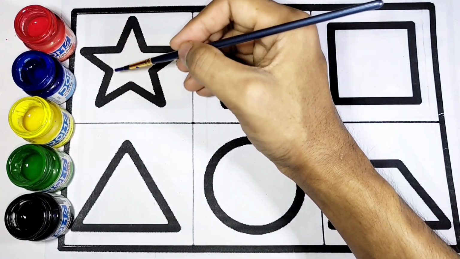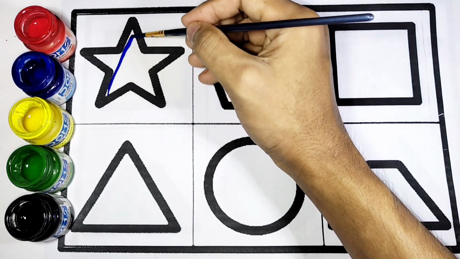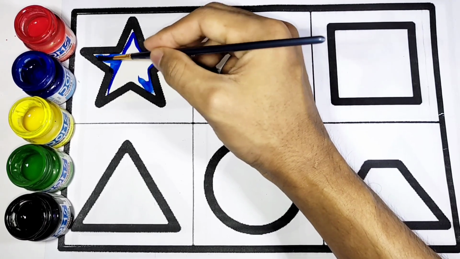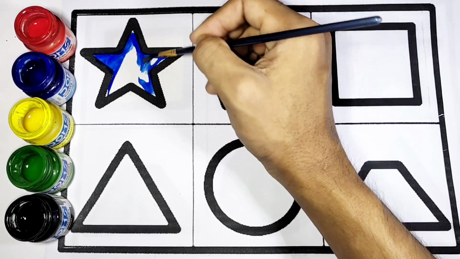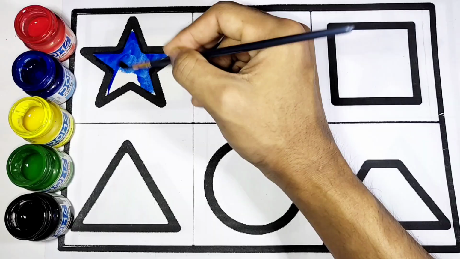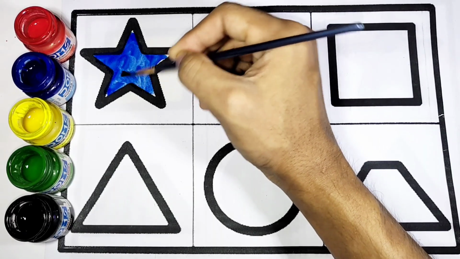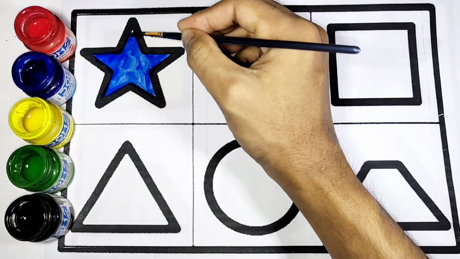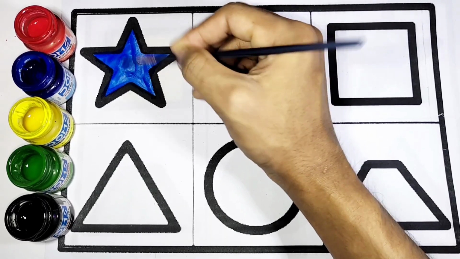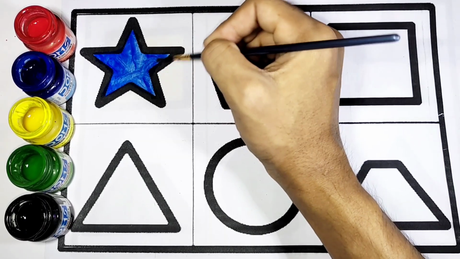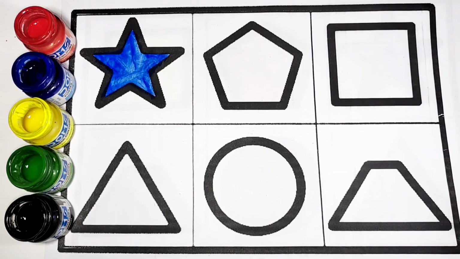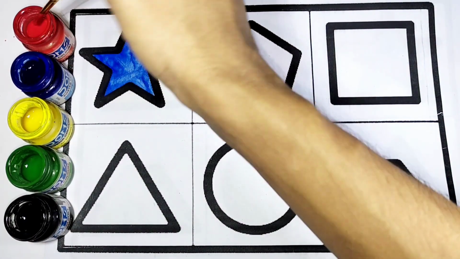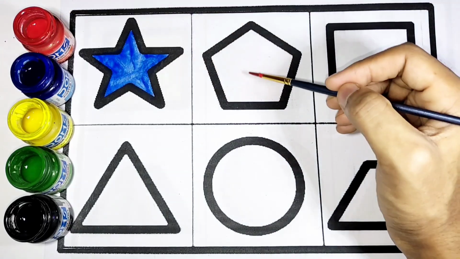Kids, first we're coloring the shape of star. Now we're coloring the shape of star. And the next one is pentagon. Now we're using the color of red. Now we're using red color.